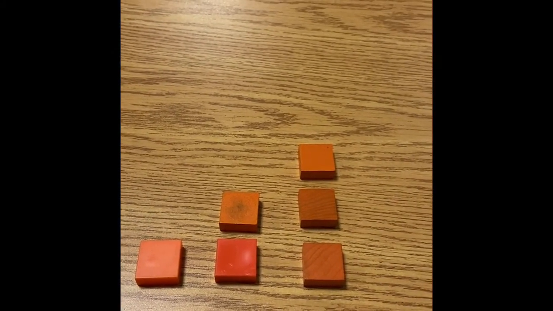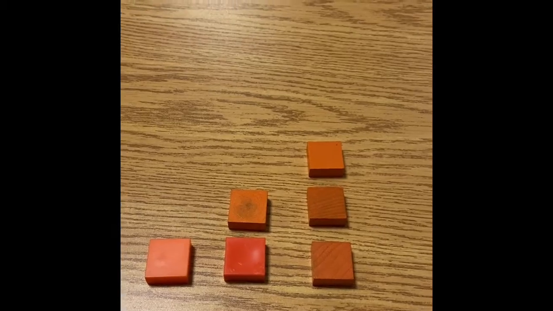For our math paper today, you are doing another tracing and writing your numbers with the tally mark.